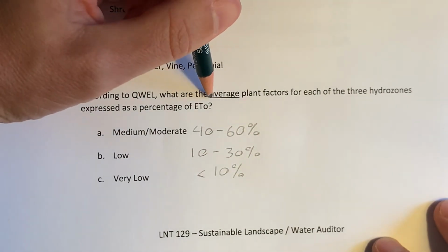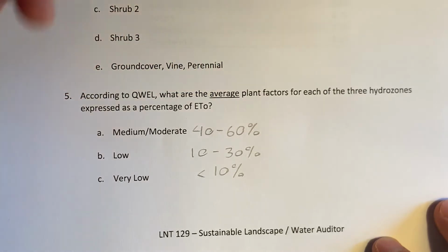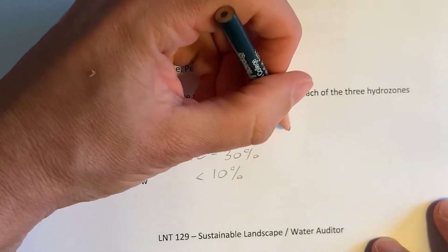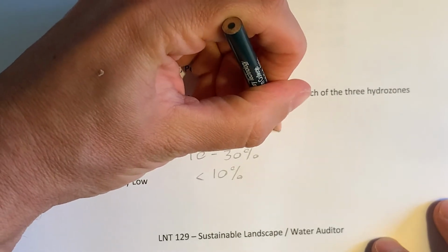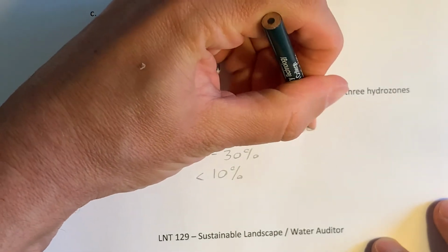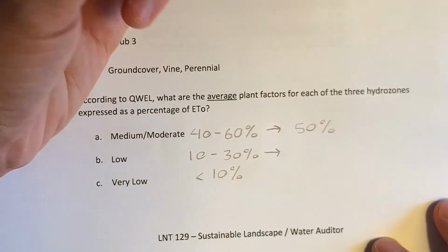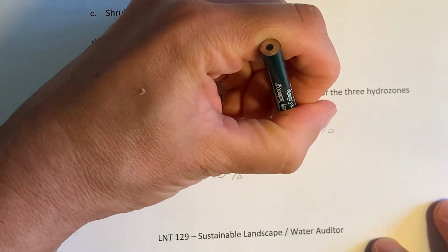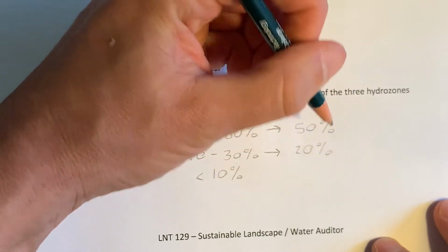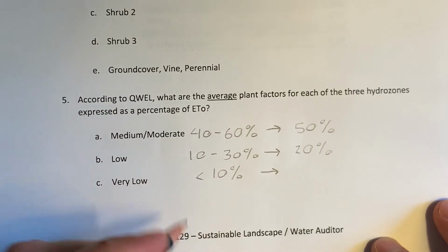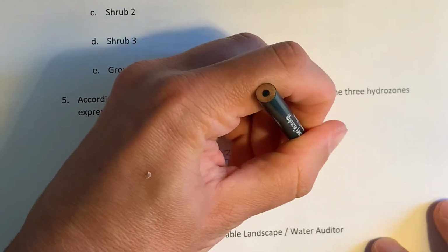But I ask for the average. So the average of 40 to 60, 50%. The average of 10 and 30, 20%. The average of 0 and 10, 5%.